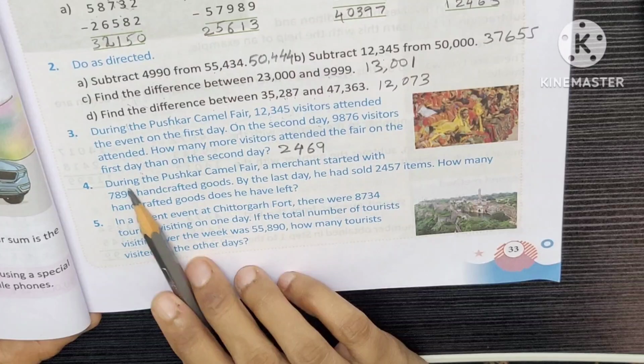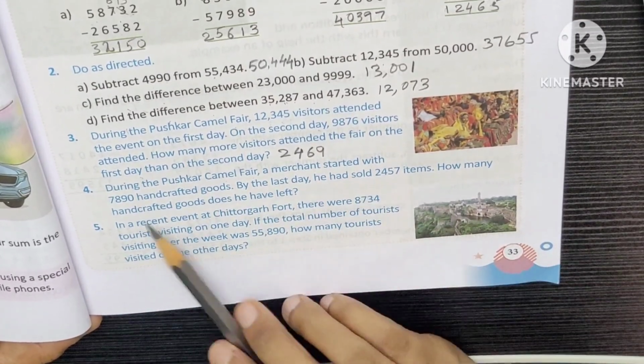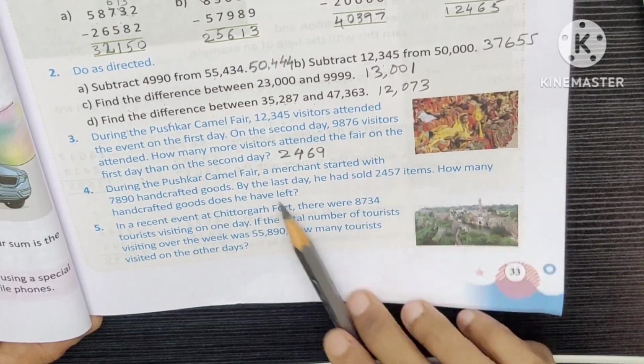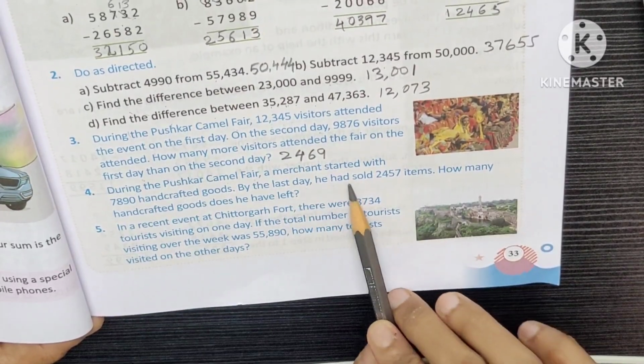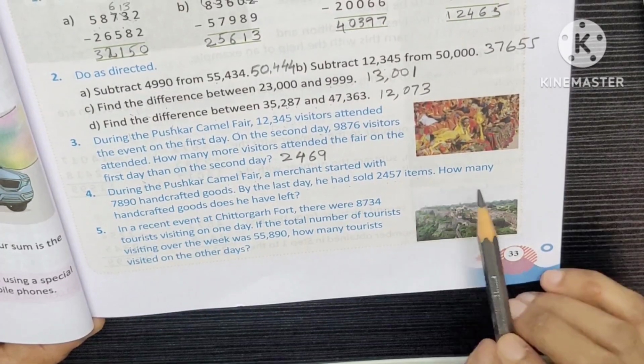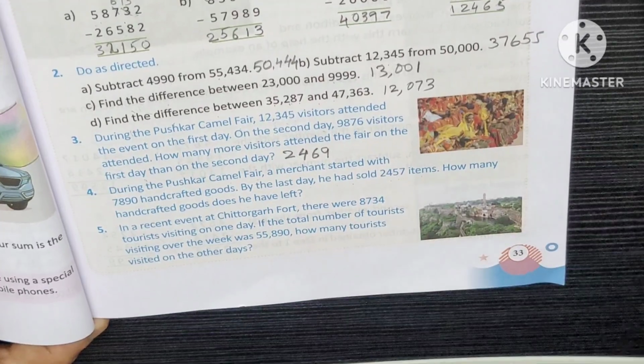Next, during the Pushkar Camel Fair, a merchant started with 7,890 handcrafted goods. By the last day, he had sold 2,457 items. How many handcrafted goods does he have left?